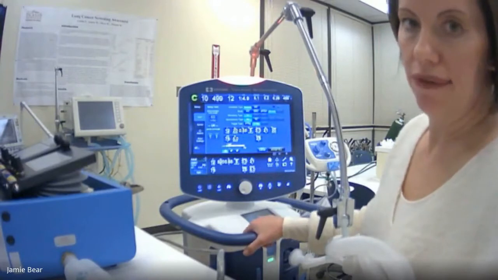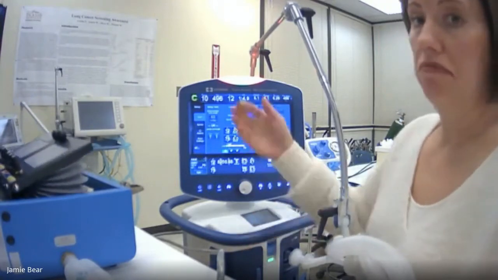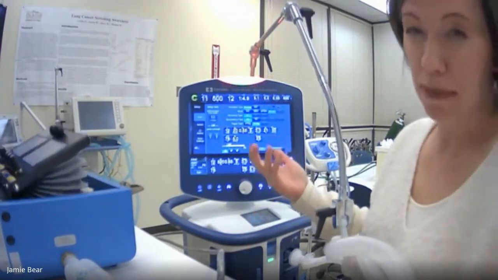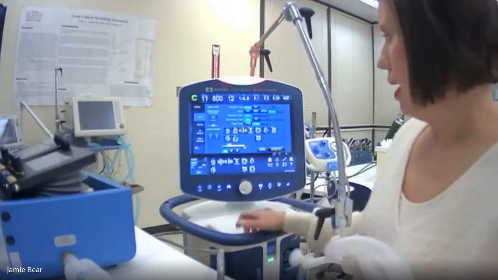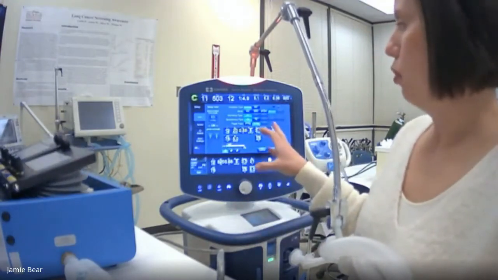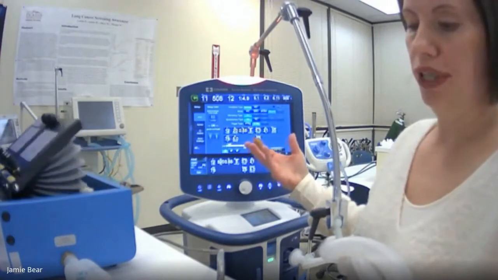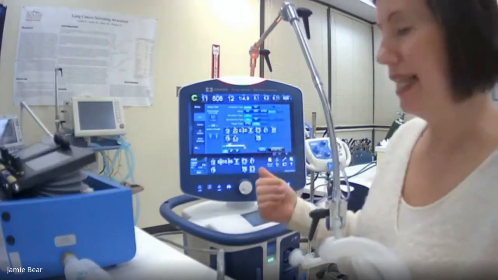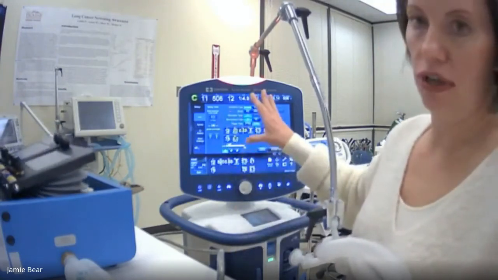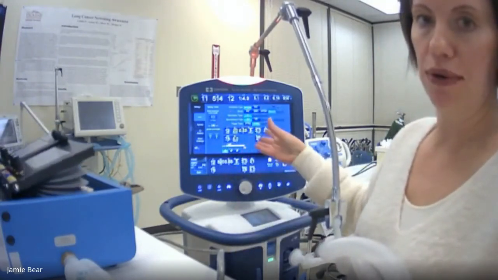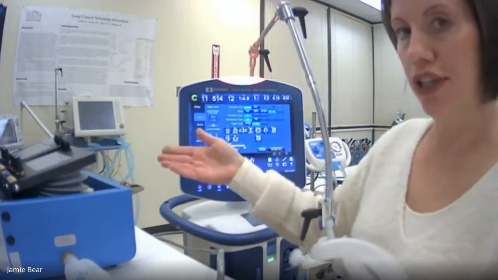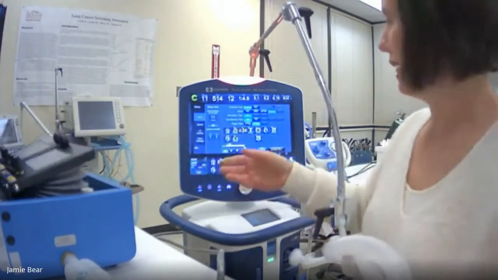Now I want to show you the bilevel mode, because that's what's next. So on bilevel, you are still setting a high pressure and a low pressure, very similar to what you would do on, say, a BiPAP. However, the difference in bilevel is when we get into the real airway pressure release portion of that, and that's what this is for. So it's called bilevel on this ventilator because it can do both. But when you start going into the inverse ratios, that's when you start talking about airway pressure release ventilation.